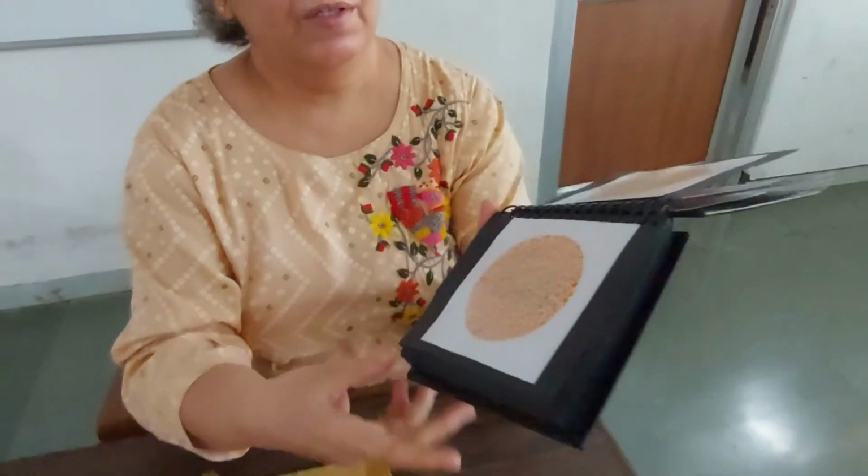Okay. So first I'll demonstrate how you check color vision in a particular subject.